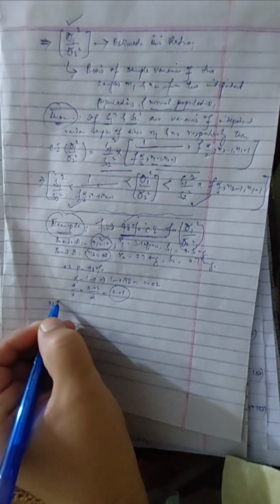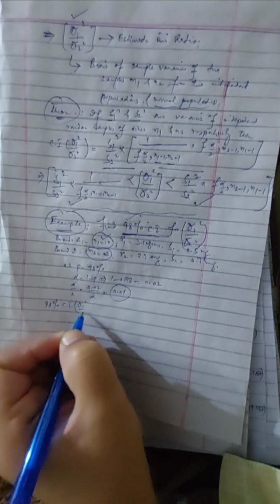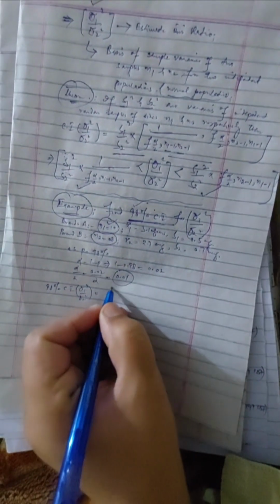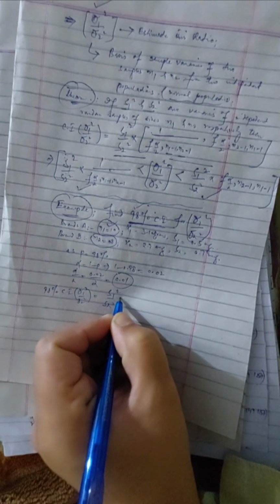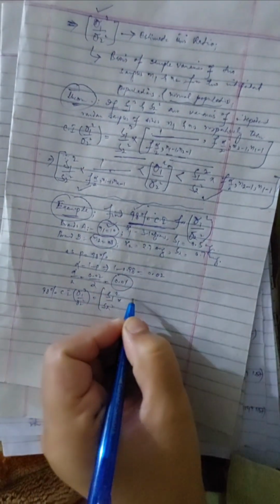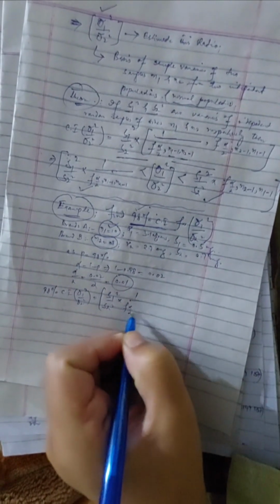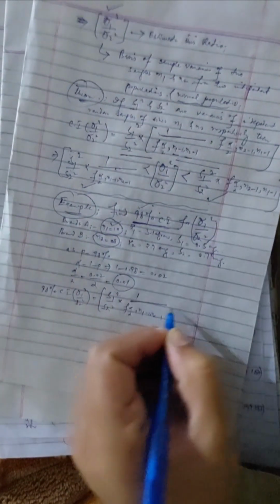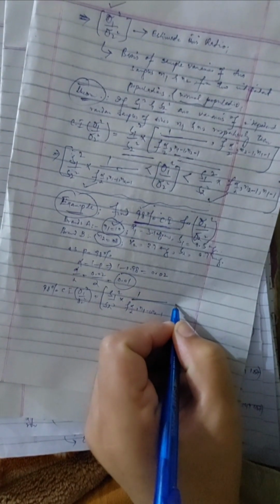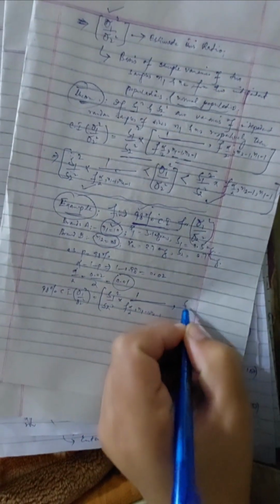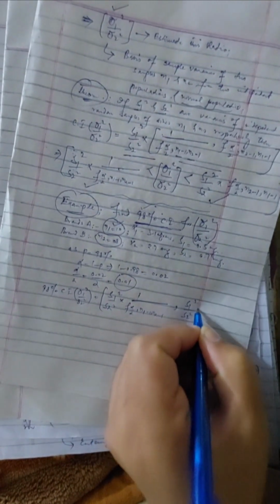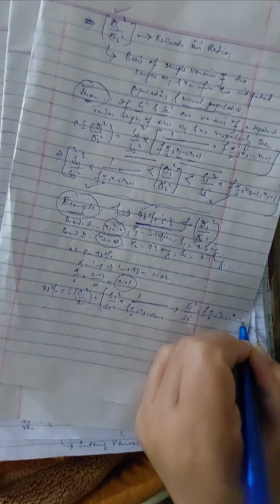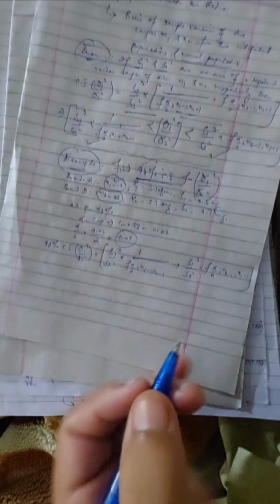The 98% confidence interval for the variance ratio of the true populations will be equal to s1 square divided by s2 square multiplied by 1 over f of alpha by 2, n1 minus 1 and n2 minus 1, comma, s1 square divided by s2 square into f of alpha by 2, n2 minus 1 and n1 minus 1. Okay, so let's find out.